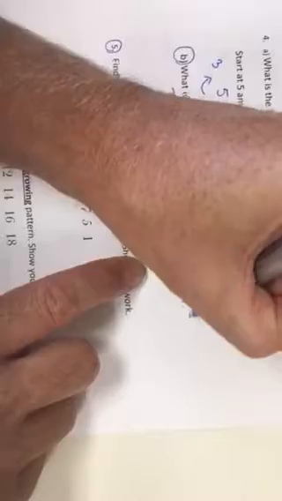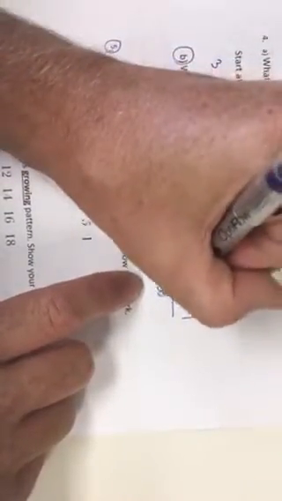Another way they've been shown is to take the term you're trying to find and subtract 1. So in this case, 50 minus 1 is 49. And then multiply by 2. So multiply by the pattern.